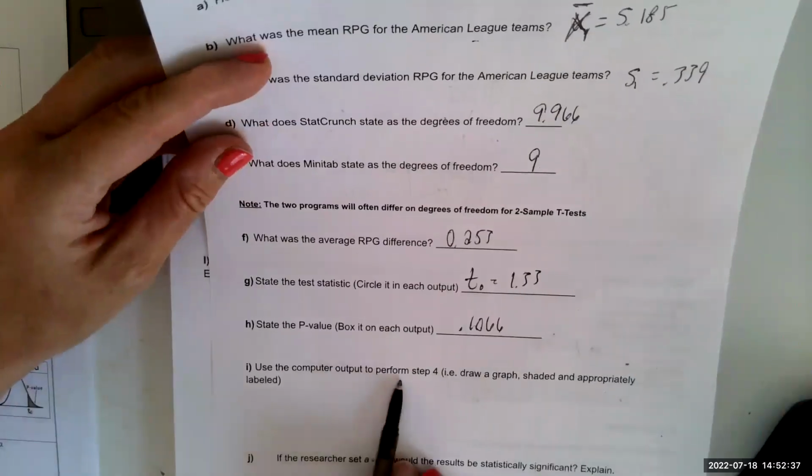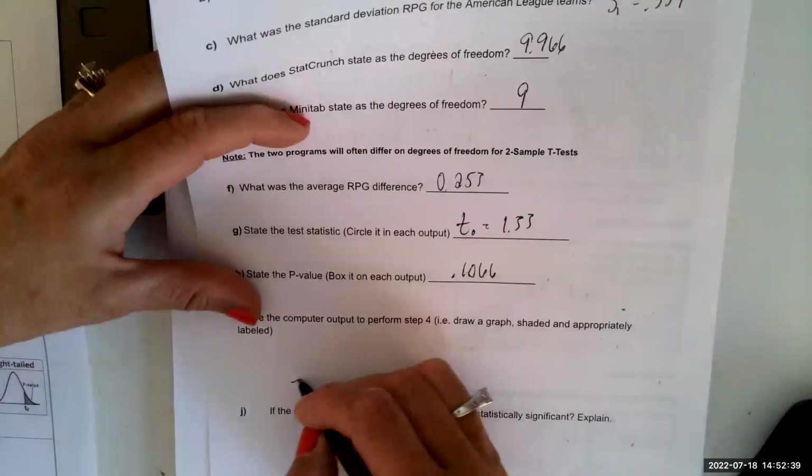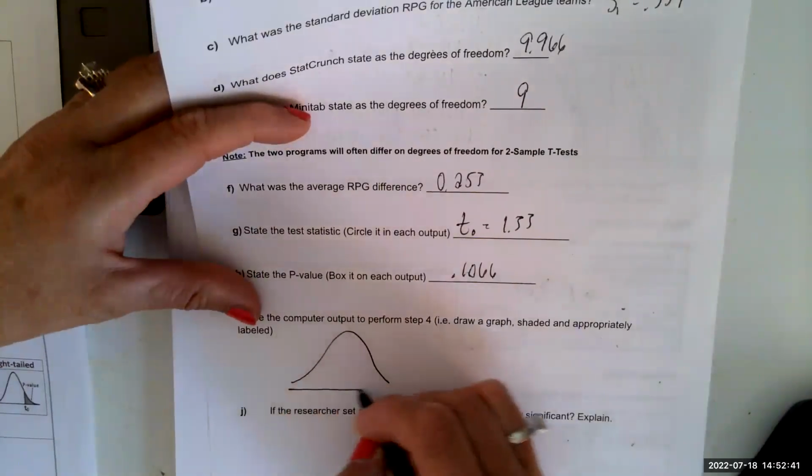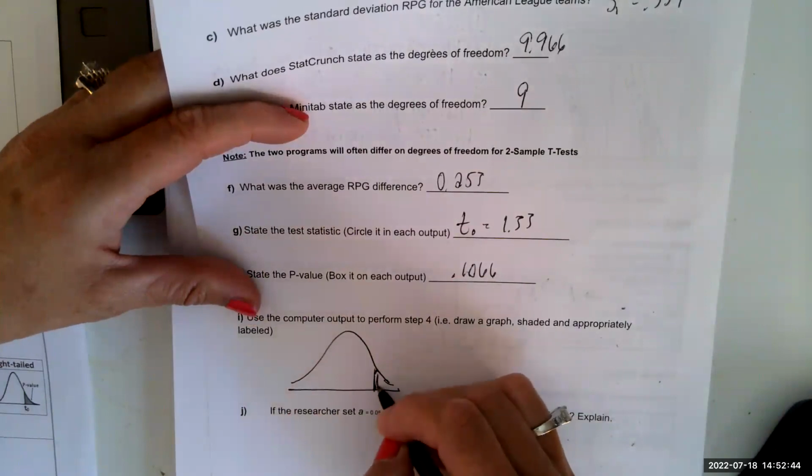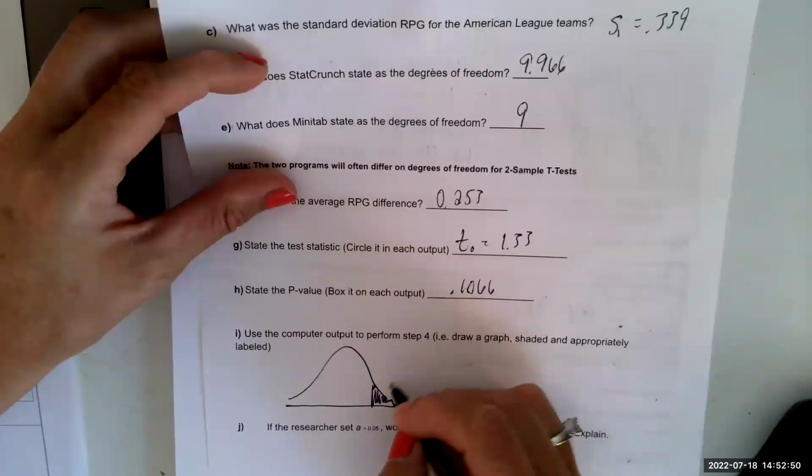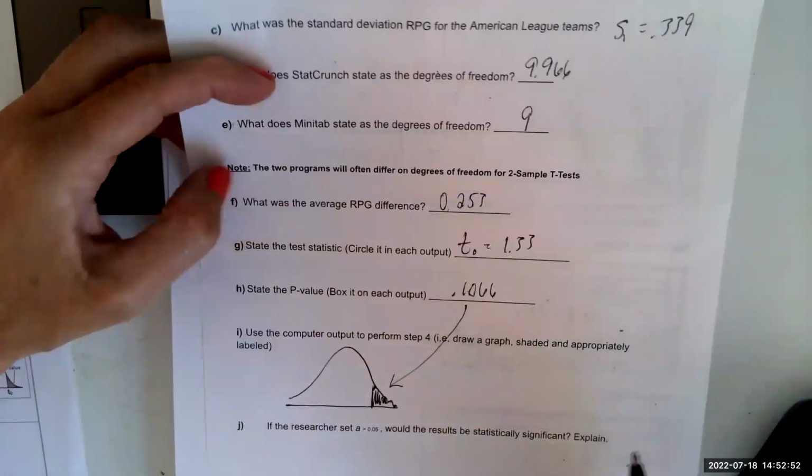Use the computer output to perform step 4. So I'm going to draw a curve. And because it's a greater than, we're going to shade to the right. And my p-value is right there.